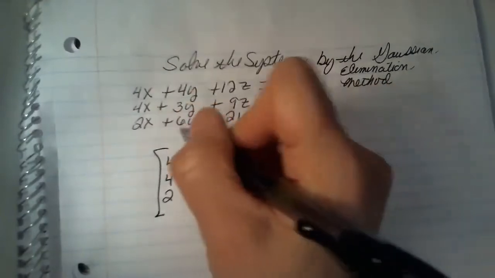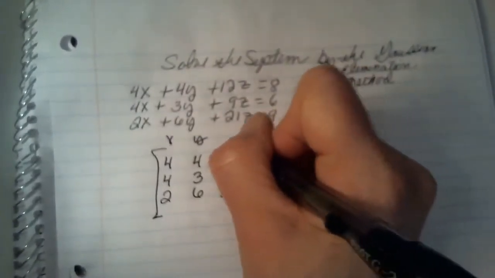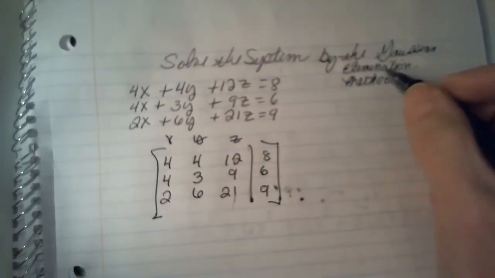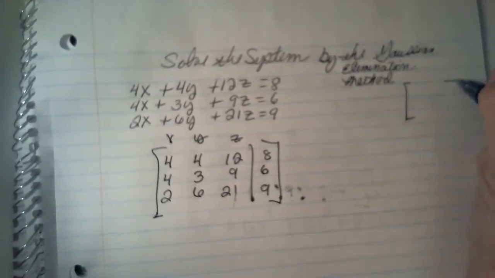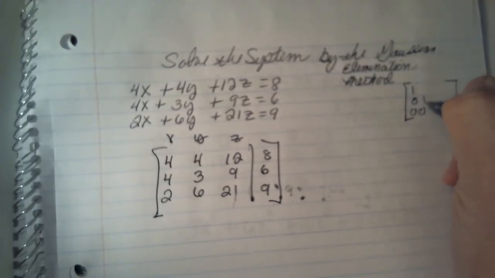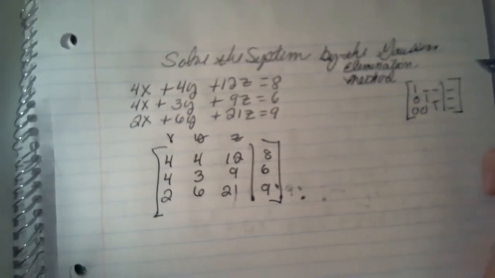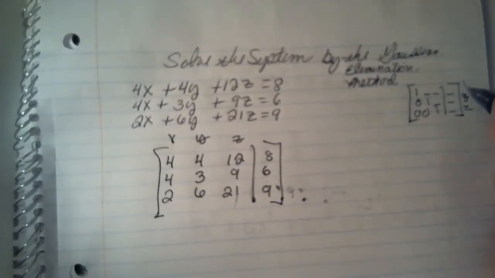So in this matrix, we have an X column, a Y column, and a Z column. And this is our solution column. Our goal is to create a matrix that has ones down the diagonal, so that we can find the Z value, the Y value, and the X value.